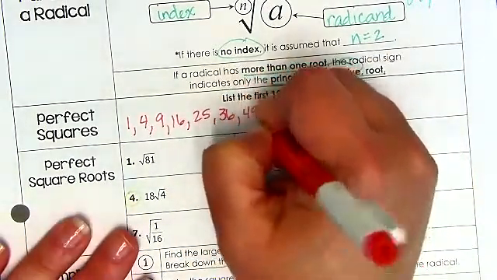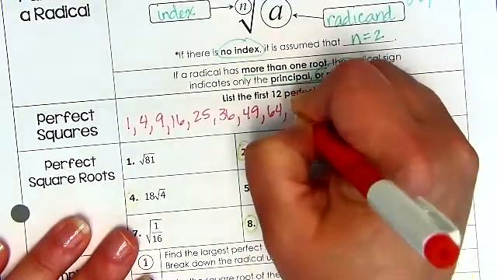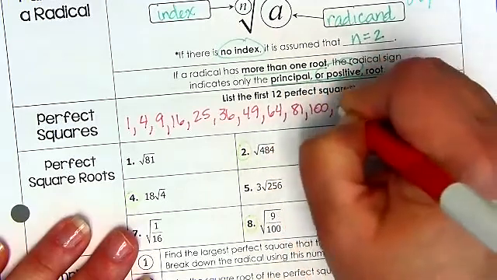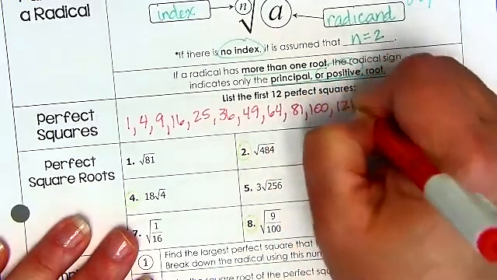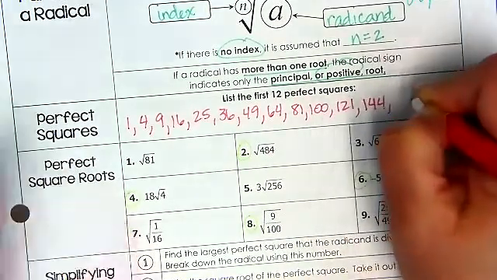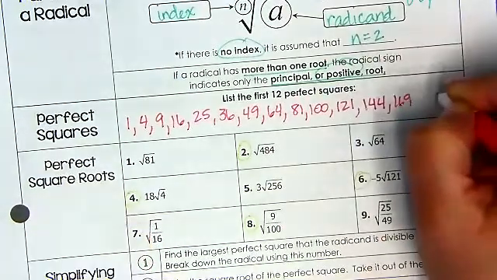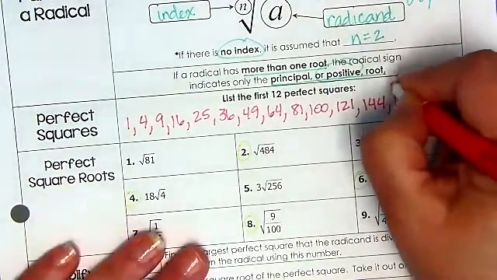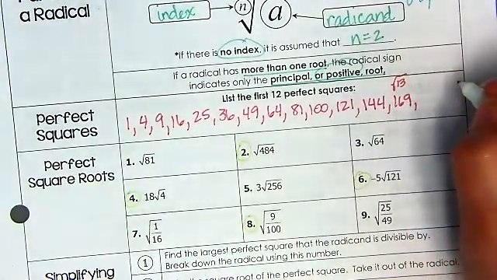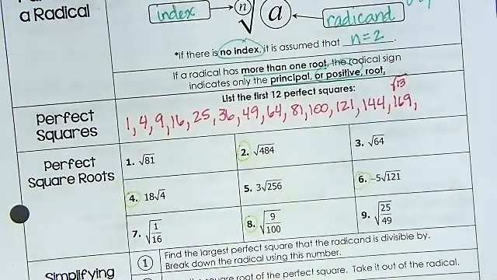Then 49, 64, 81, 100, 121, 144, and actually the next one is 169, which is sometimes used, and that's 13 squared. And then 14 is not used as often, but I want to get to 15 because that one is used quite often.